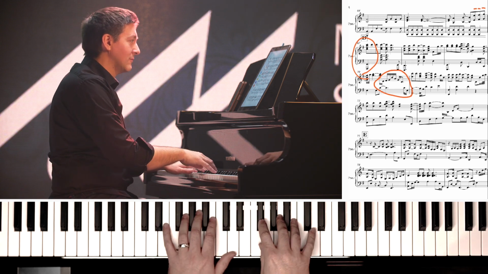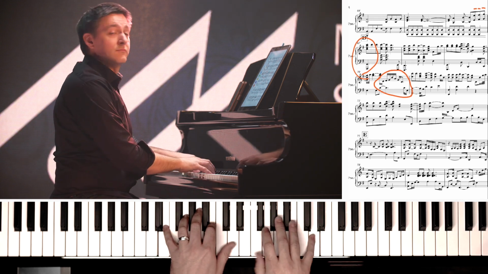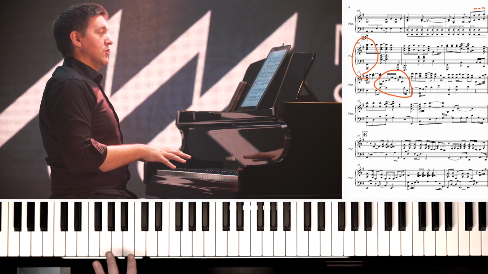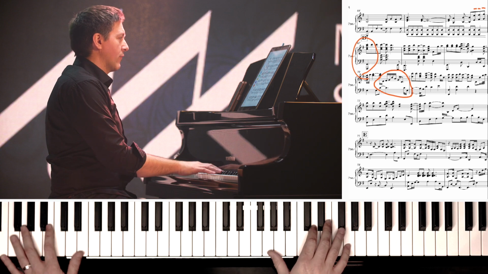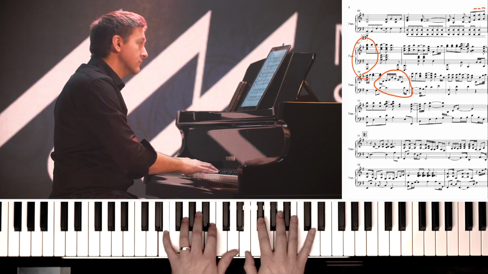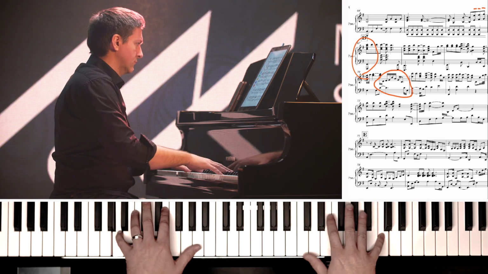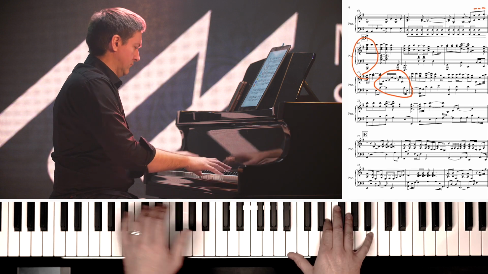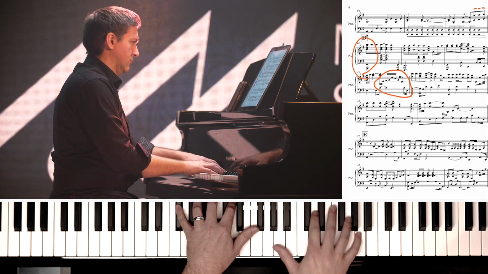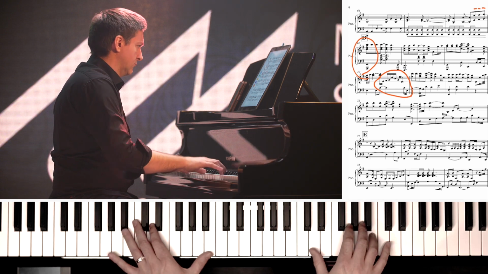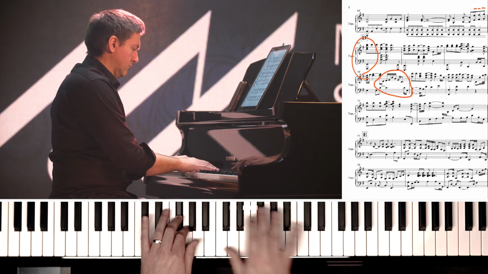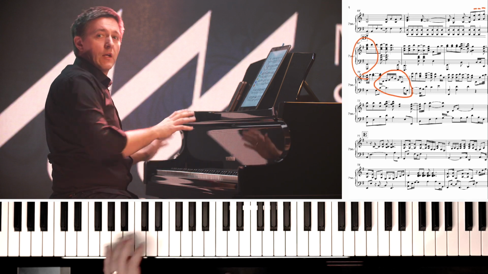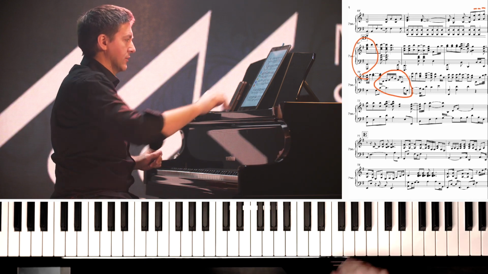So it's this little... So that should be way down so that this is still ringing over. And then we're into the end section.